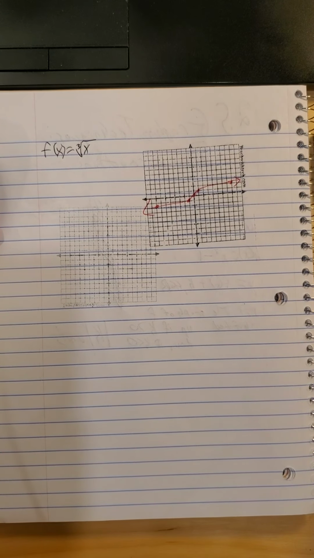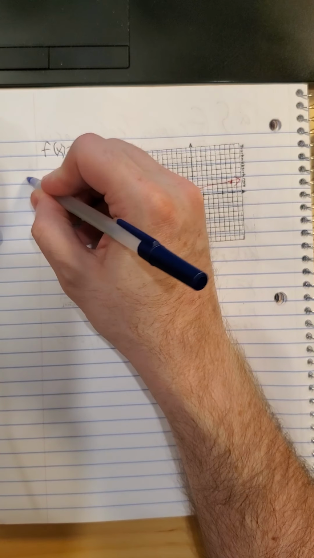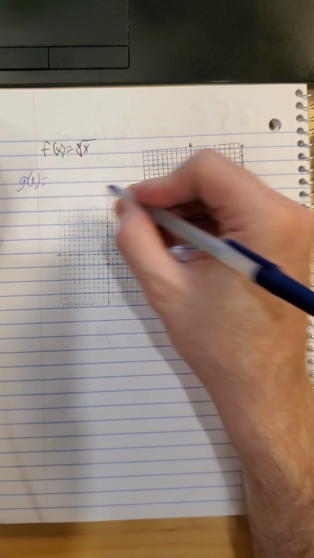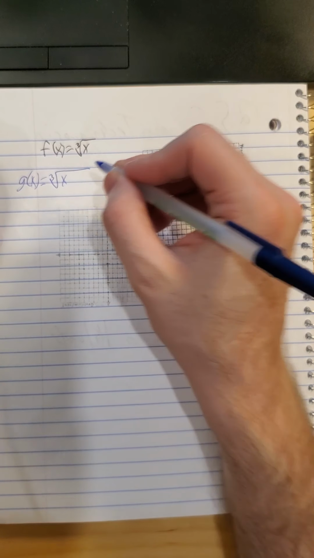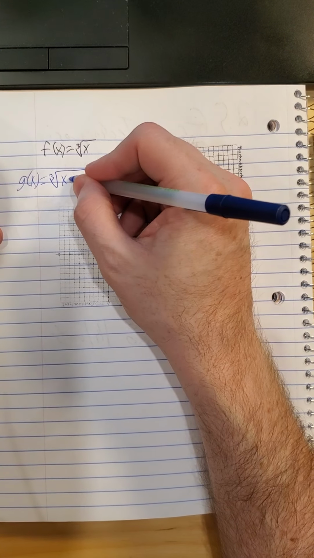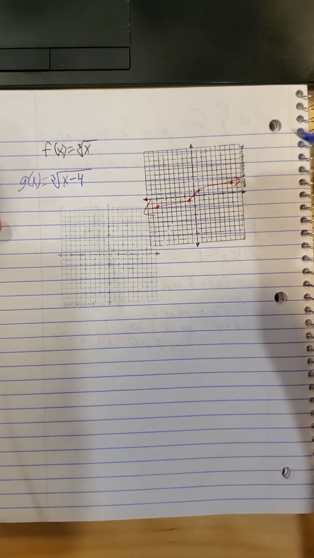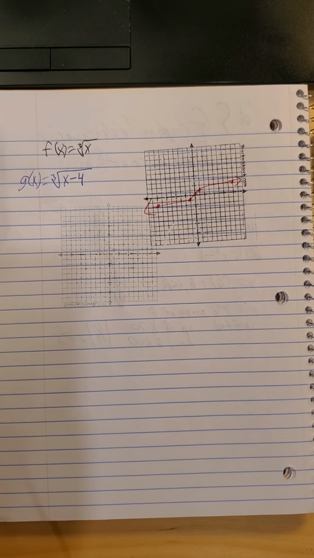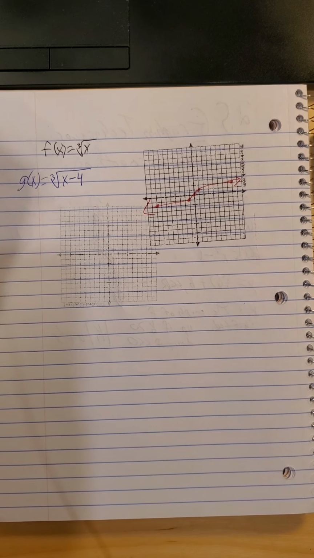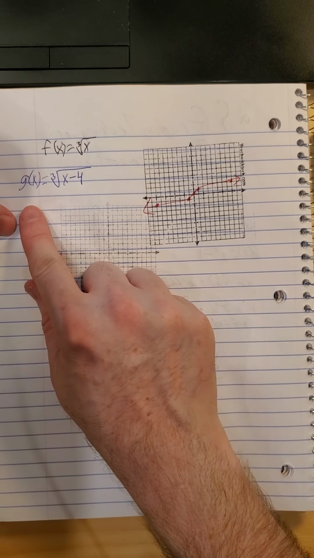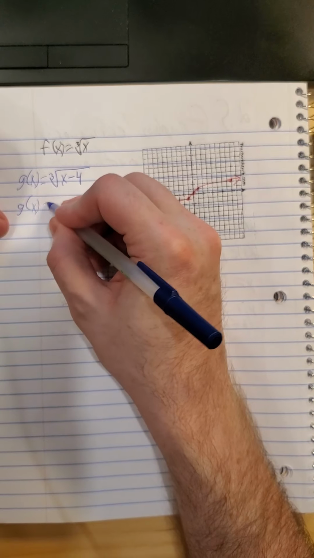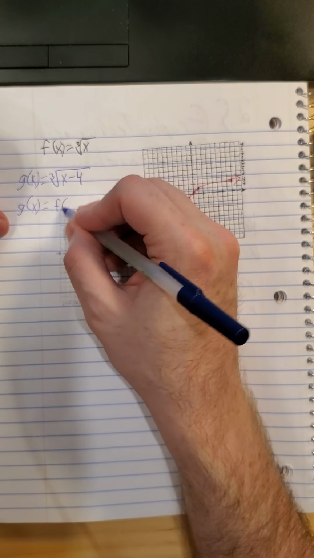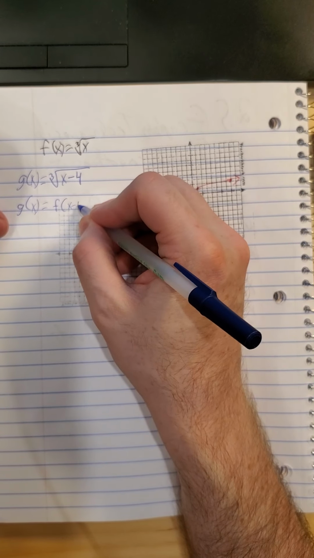So the next one we'll look at, we'll do g of x is equal to the cube root of, well, let's say x minus 4. So this is, by the way, also expressible as g of x is f of the quantity x minus 4.